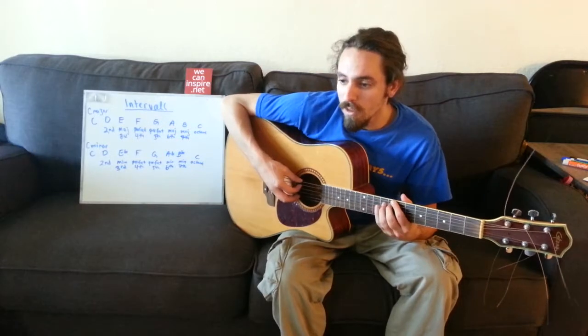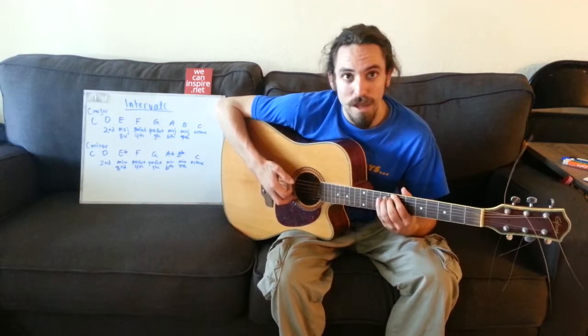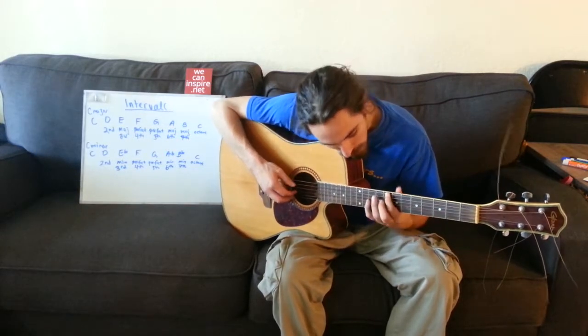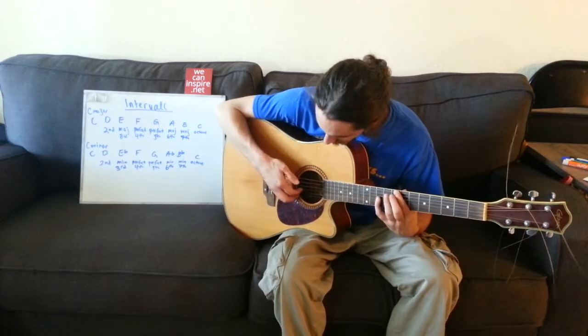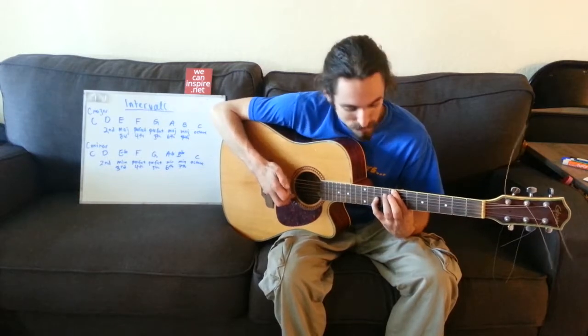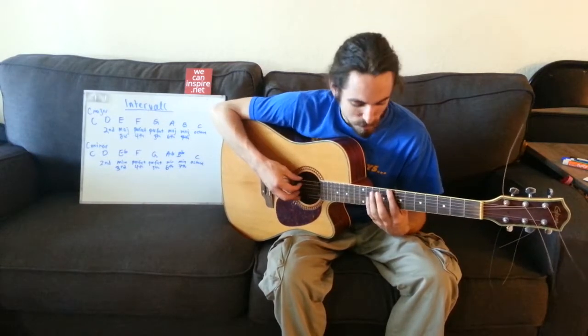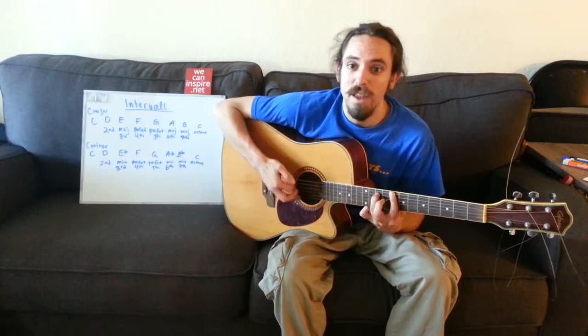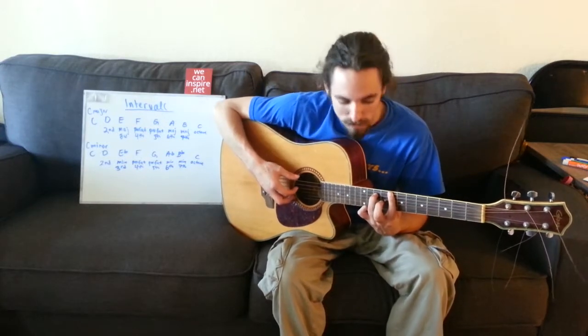Also, we have the fourth, which we can play here. We can also play it 1 octave higher, and that would give us the sound of a 4th interval. Then we got the fifth. We can play the fifth here, which is kind of standard. That's where your power chord is built off of.